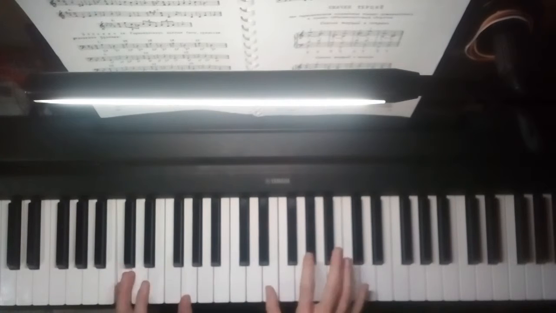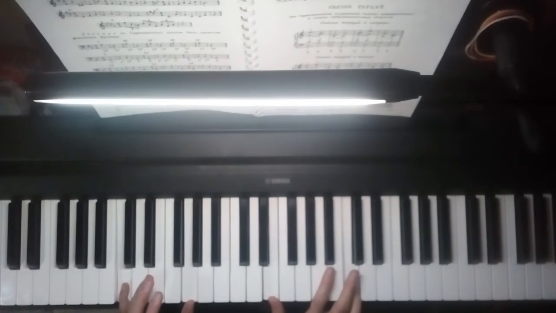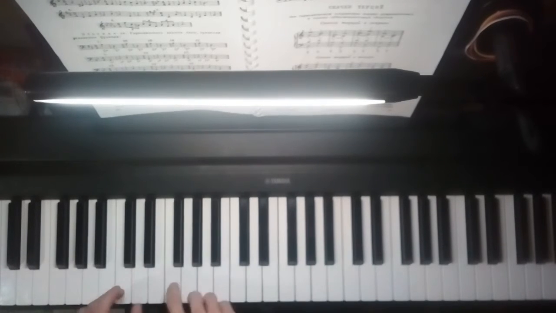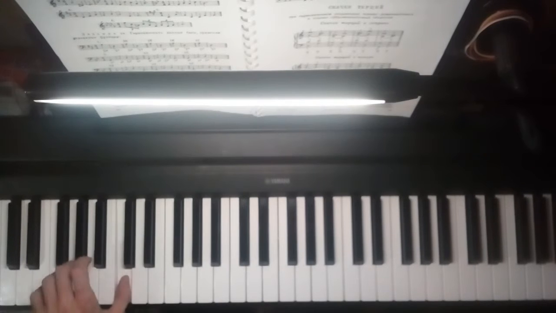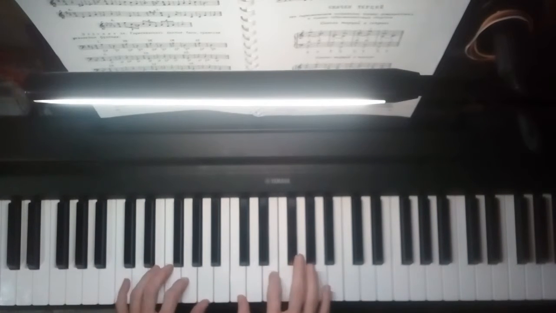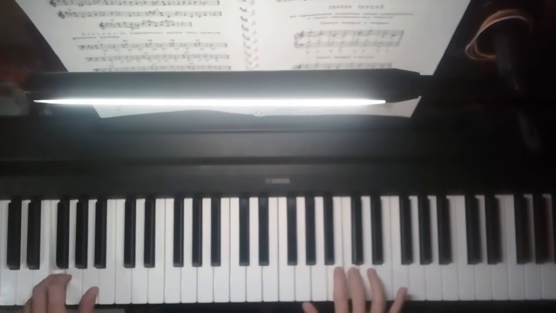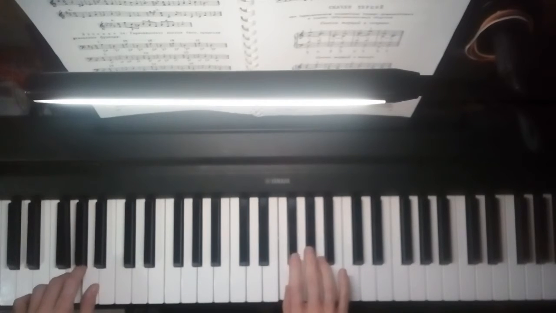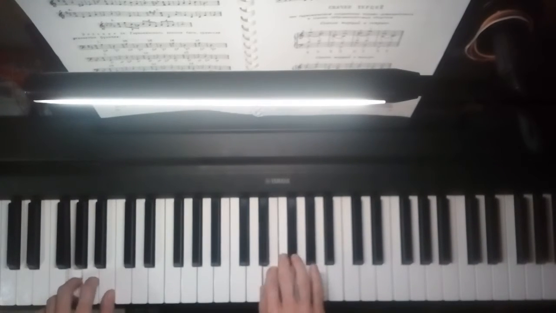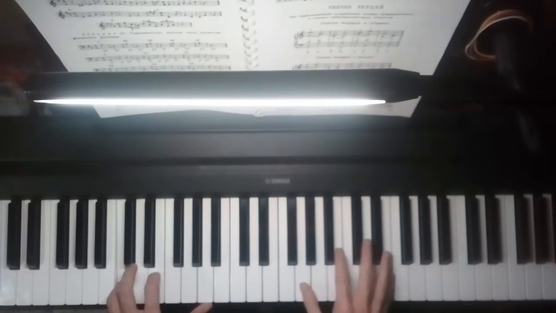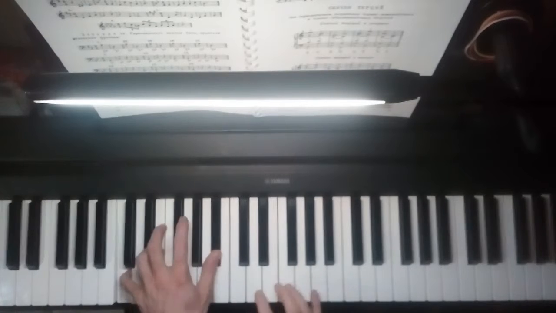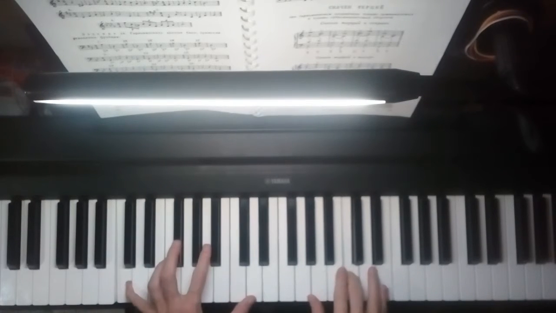So the four lines: the upper line, the middle from the upper, the third line from the top, and the bottom line. Each is separated and moves independently. Each line has its own independent movement.